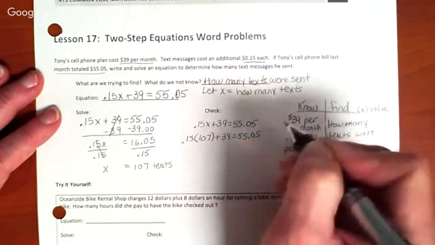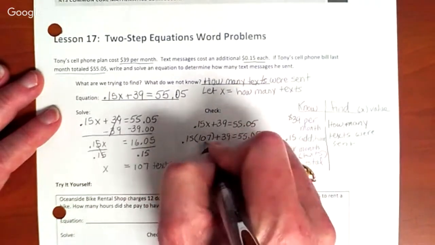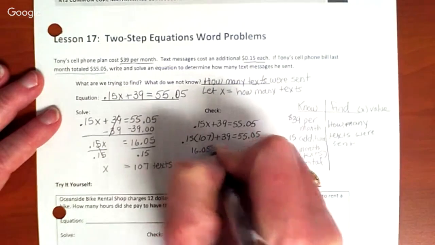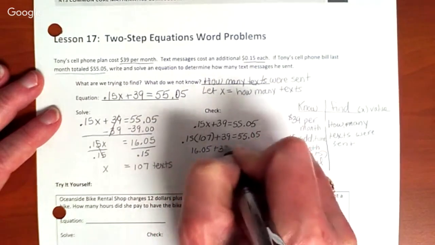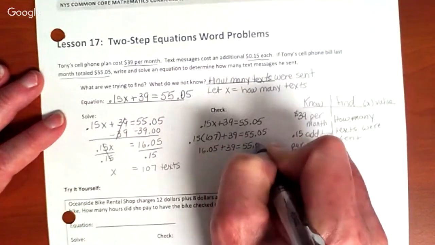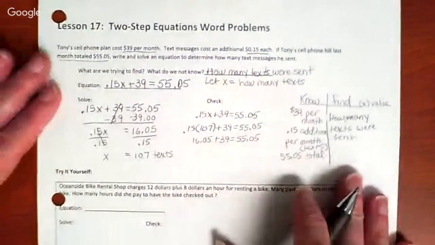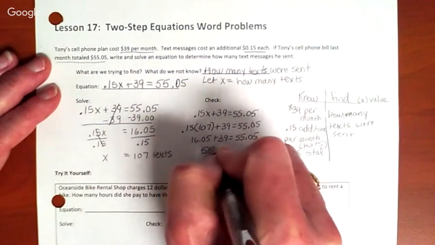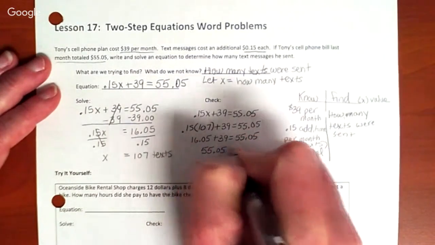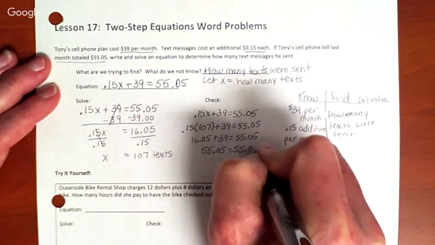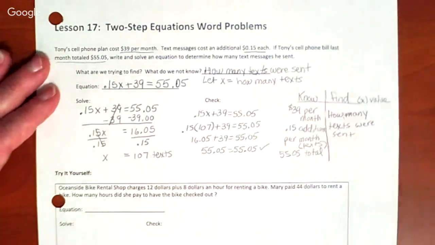Here we multiply this together, we get 16.05 plus 39 equals 55.05. So total, this equals 55.05 equals 55.05. And it checks.